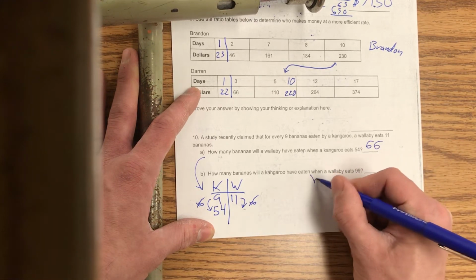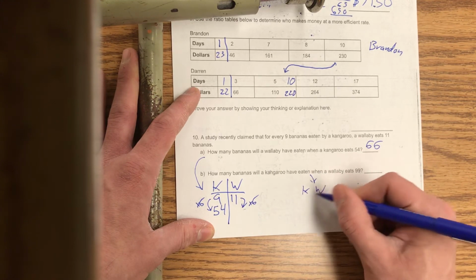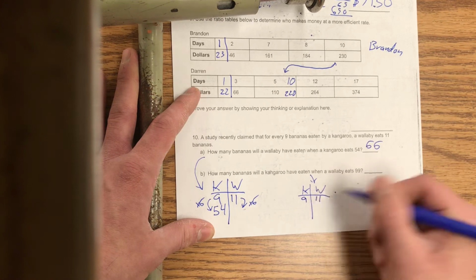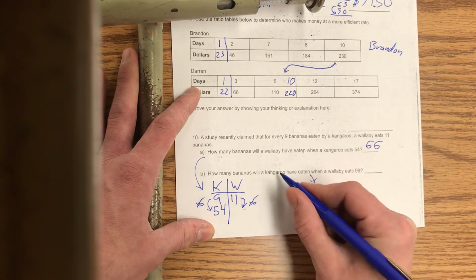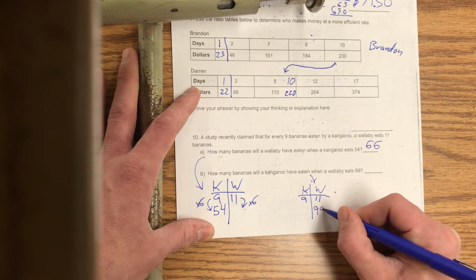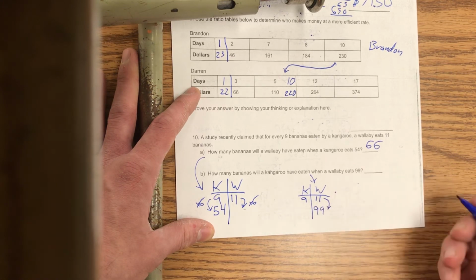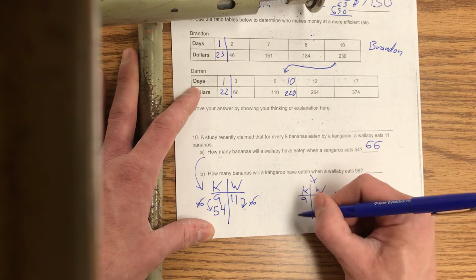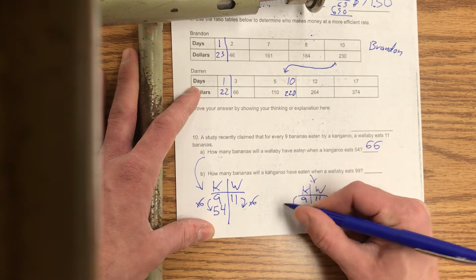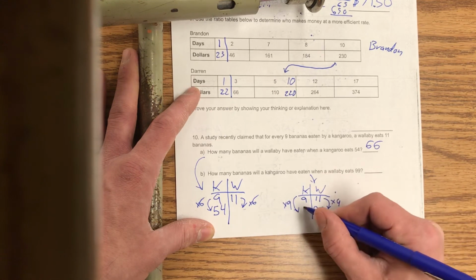And then the second part, set it up the same way, the same beginning. Kangaroos, wallabies, 9 and 11. Except this time it says how many bananas will the kangaroo eat if the wallaby eats 99. So I go 11 to 99 slowly, because people will try to say 99 here, but that's not right. It's times 9. So if I times this side by 9, you're going to get 81.